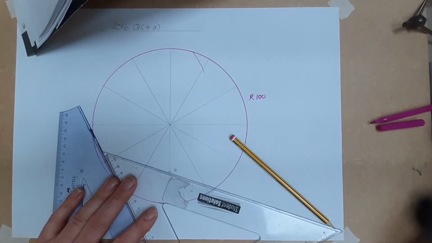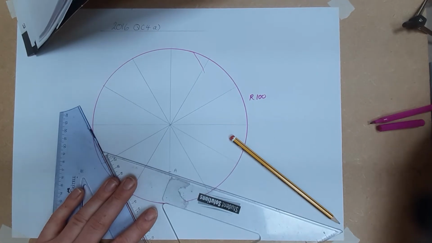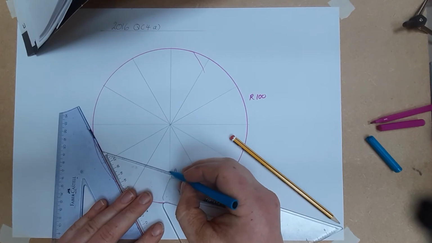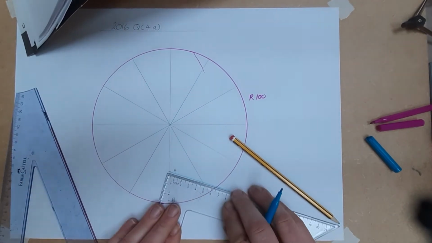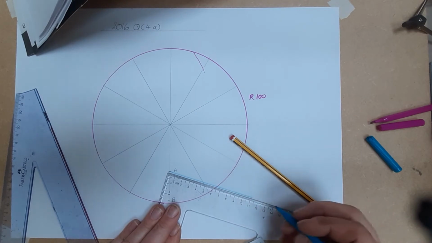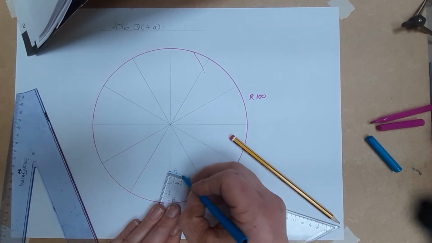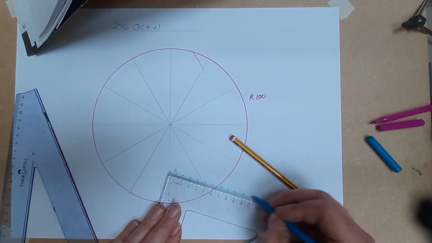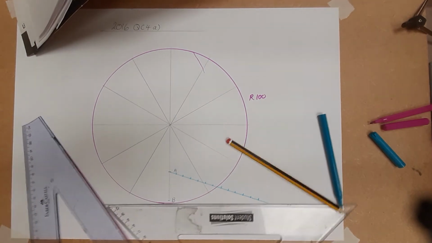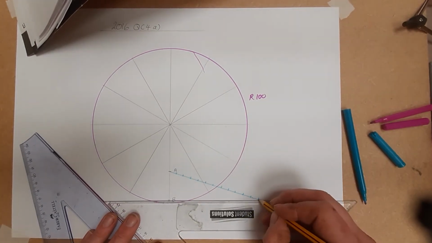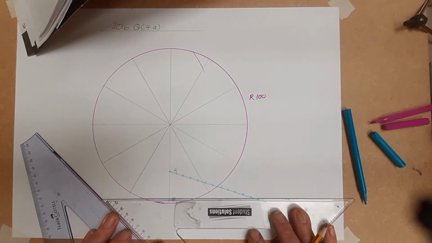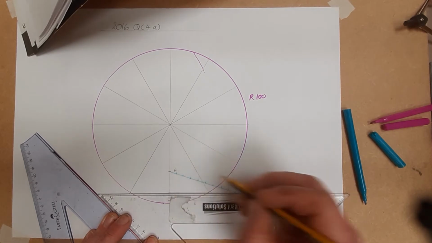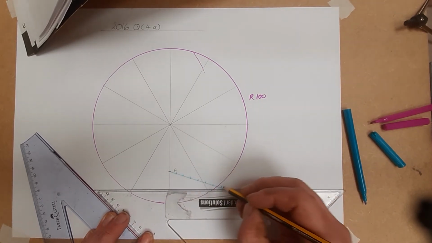So I come off any angle I like. I'm going to show this in a different color just so it comes up a bit better on the camera. So any angle I like from any end of the line, I'm going to mark off 12 equal spaces. I'm going to do 12 tens in my case. And I'm going to join the last one back to B. And then using sliding set squares, I'm going to bring the rest back as well, so they're all going back at the same angle as the first line.